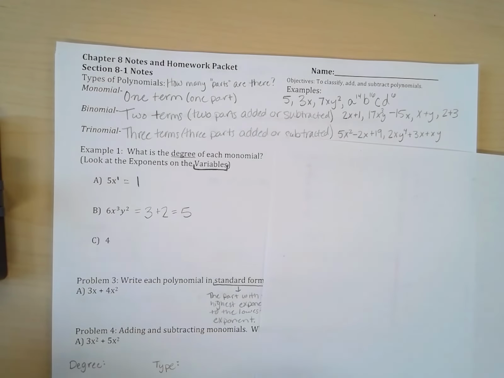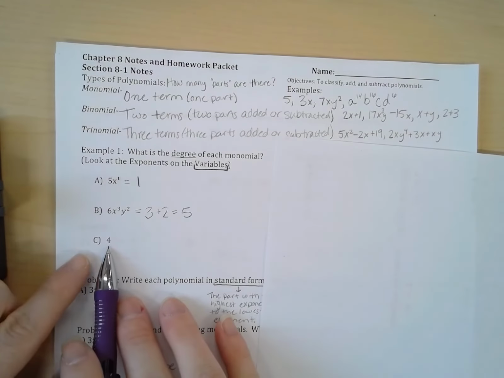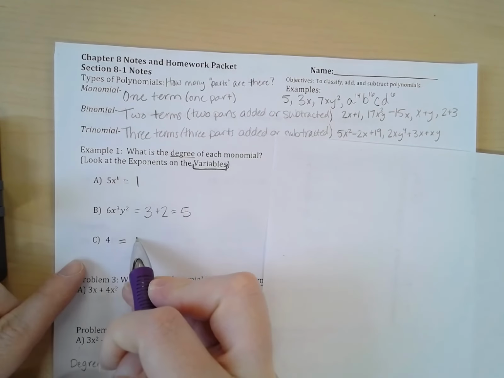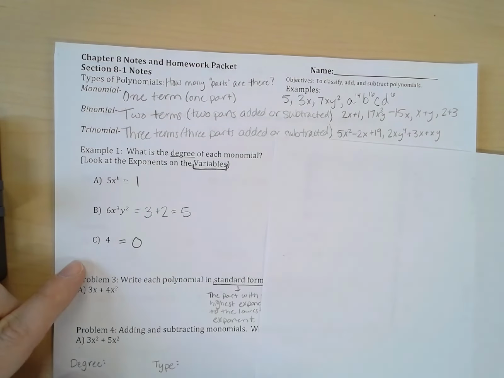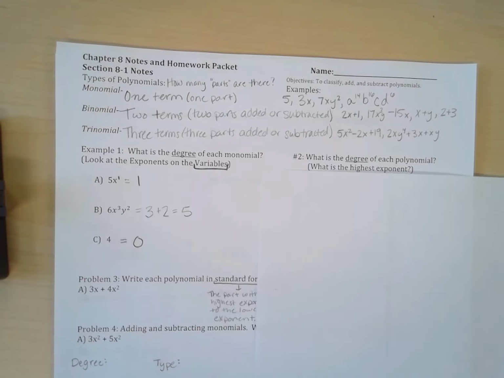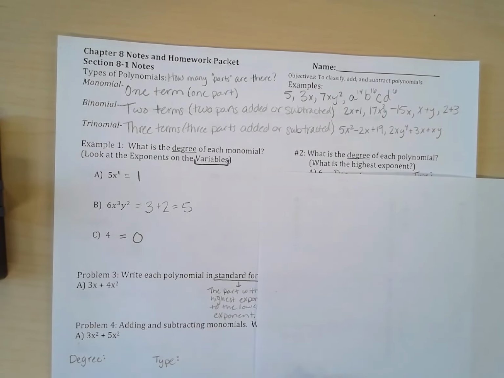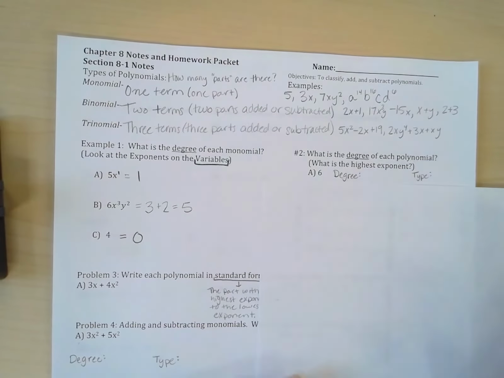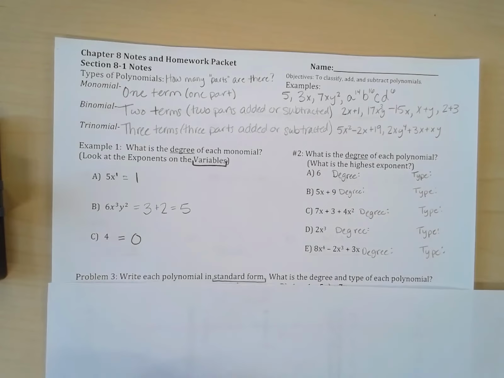Now, in the other way, what happens if there are no variables? So if it's just a number like 4, well then, if there's no variables, then there aren't any exponents. So this has a degree of 0. Okay, so go ahead and pause the video and try and find the degree and the type for each of these polynomials on this side. So go ahead and pause.